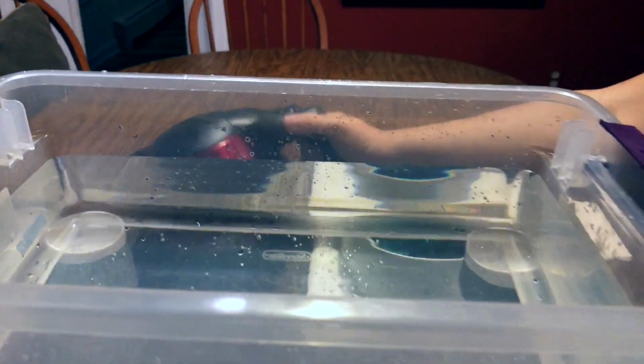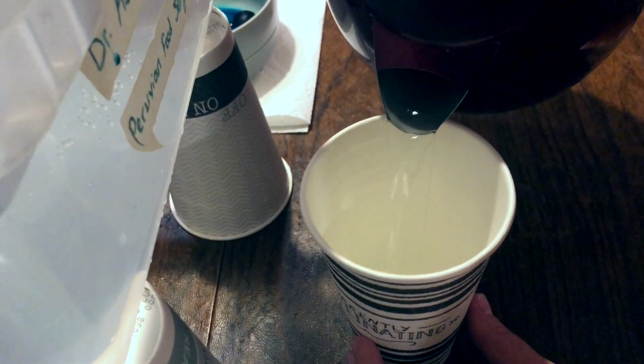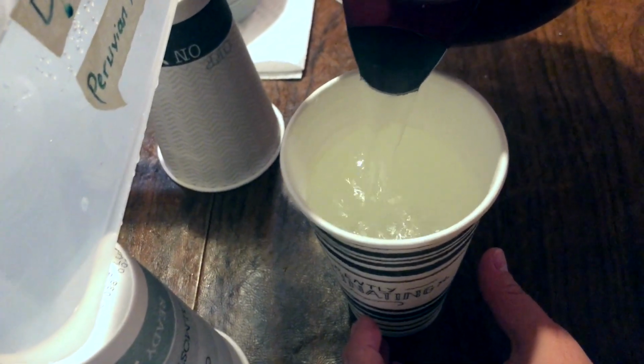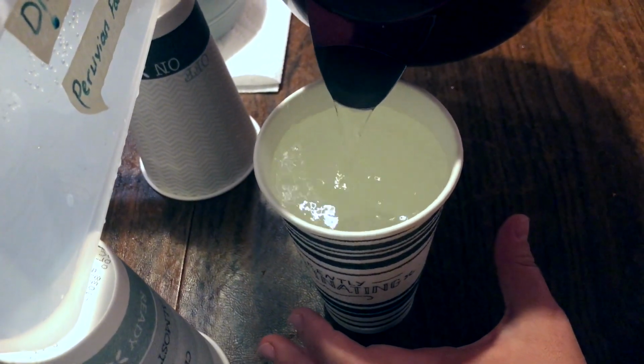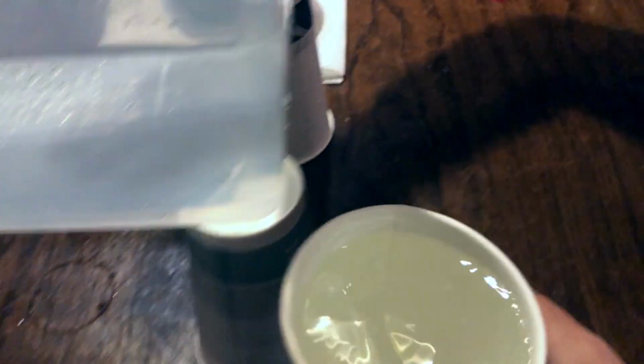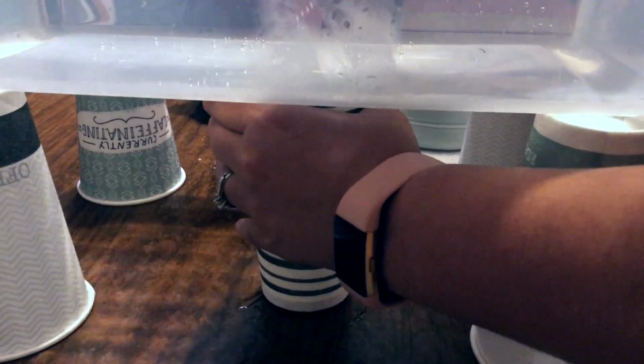First, I pour the hot water into the styrofoam cup. As you will see, it's almost all the way full, or close to all the way full. And then I carefully slide this hot water under the bin.